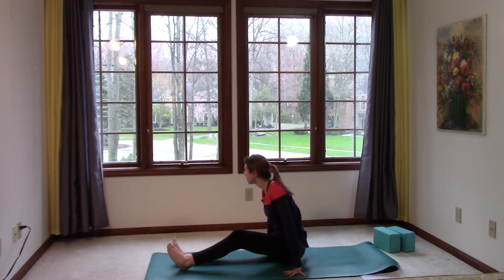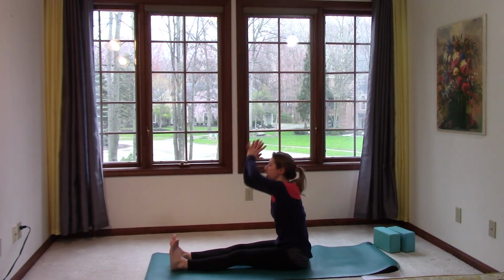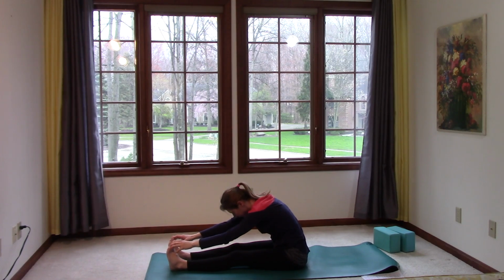Turn around here so you can still see me. Shake out the legs. Inhale, lift the arms overhead. Exhale, Paschimottanasana. Grab hold of whatever you can reach. Bend your knees as much as you need. Breathe into the back body here.